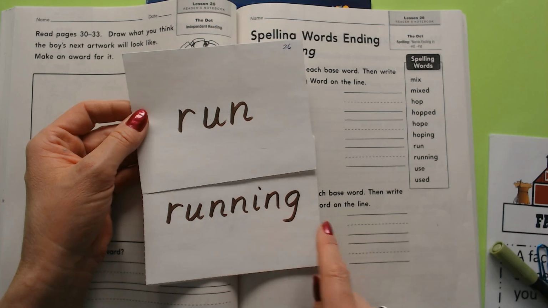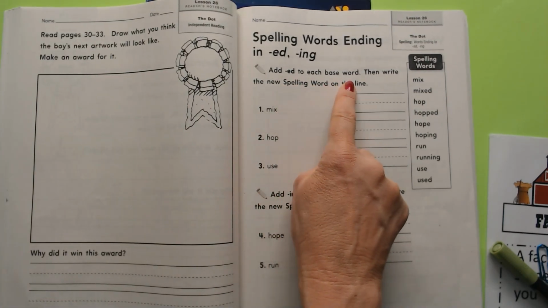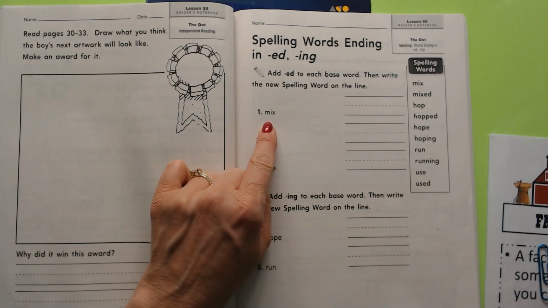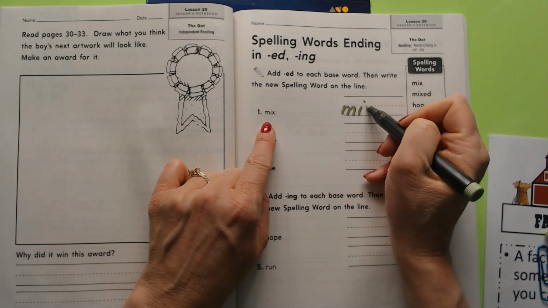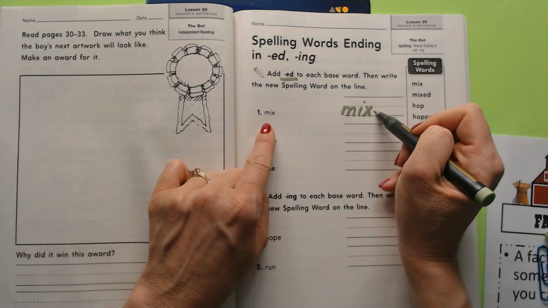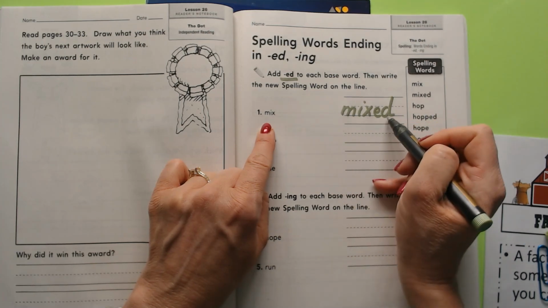they added the ing. Okay, we're going to add ed to each of these base words. Okay, so mix, we're going to add ed to it. So let's write down mix, and then add what? Ed to it. So that spells mixed.